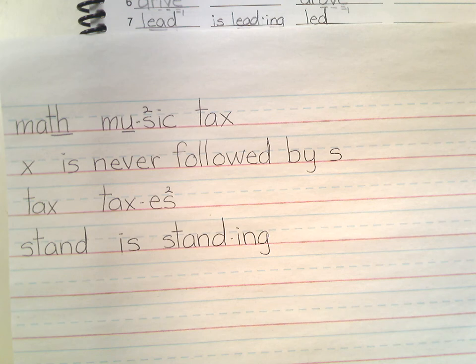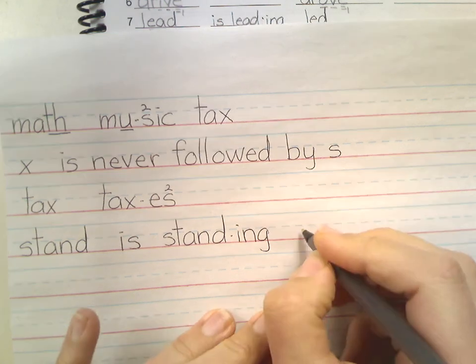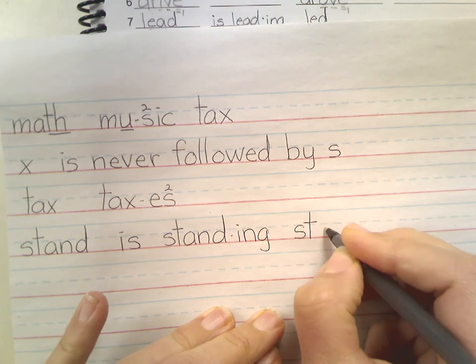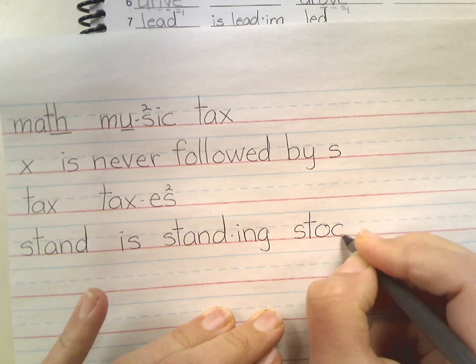So go ahead and write stood. Say the sounds while you write them.